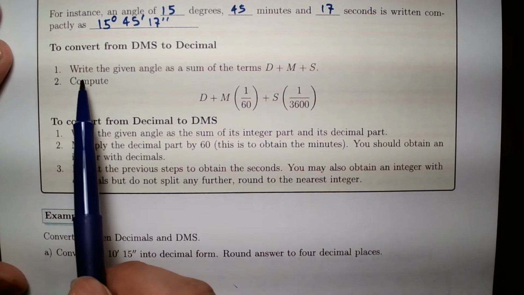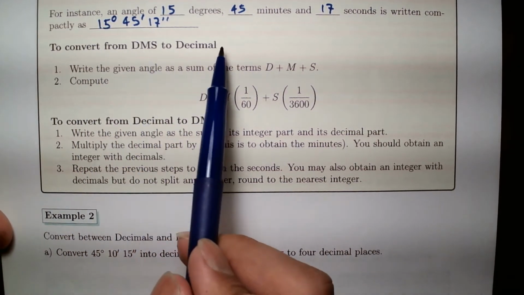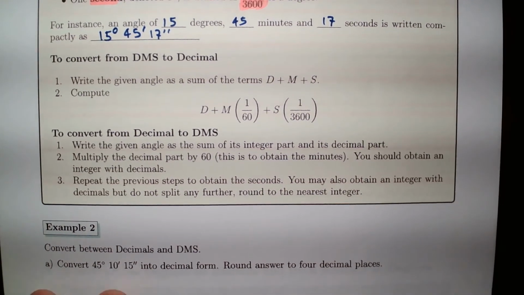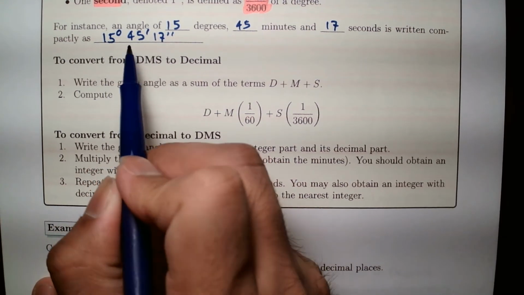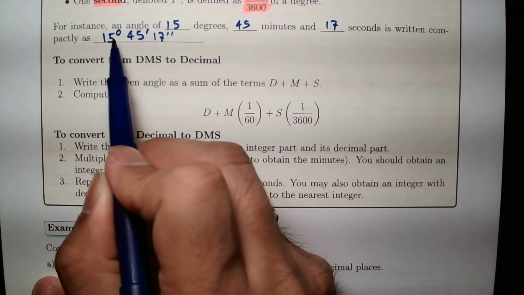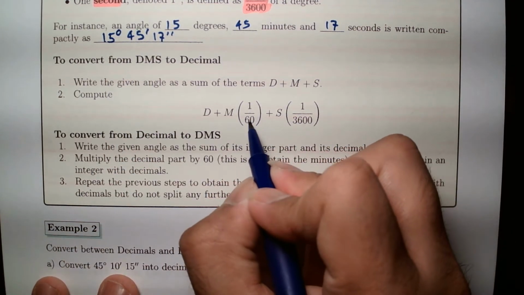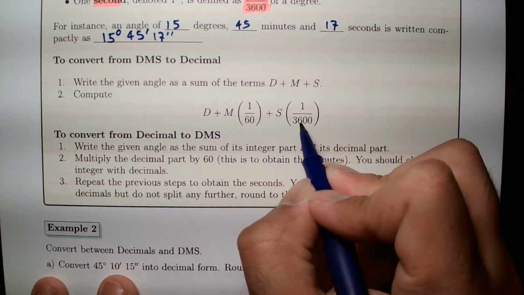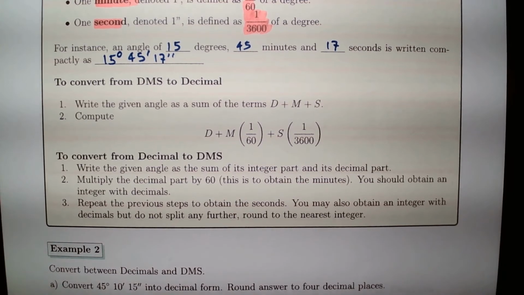So when we are given an angle in degrees, minutes, and seconds, and we want to convert to decimal, what we need to do is split these numbers as a sum: the degrees, the minutes, and the seconds. We multiply the minutes by 1/60, and we multiply the seconds by 1/3600, because that's the part that they represent in our circle.